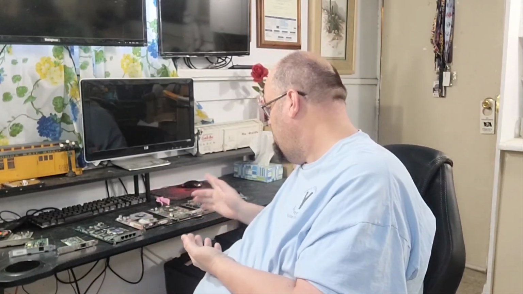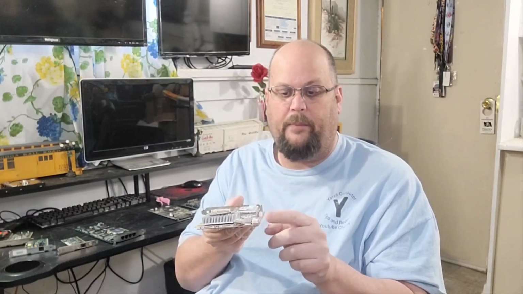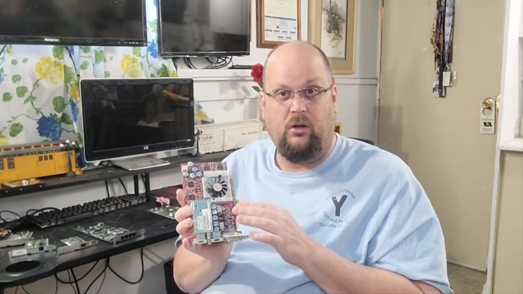Some of these actually needed a power connector. The floppy drive power connector to the video card to give it power. This is back then. This is really an old card.